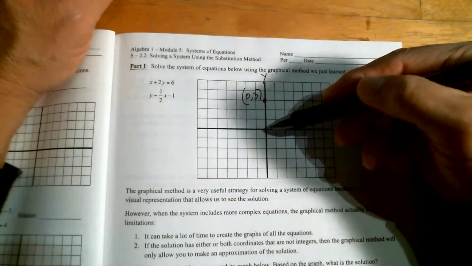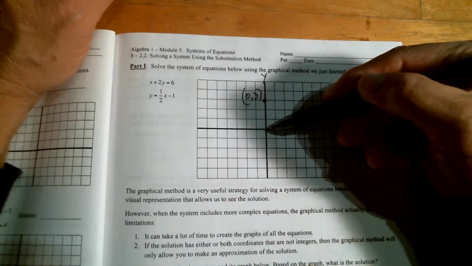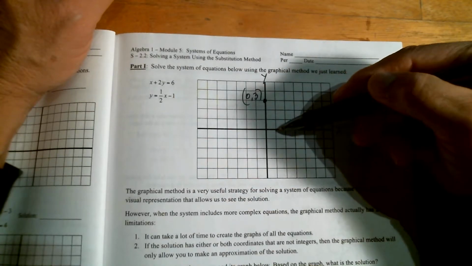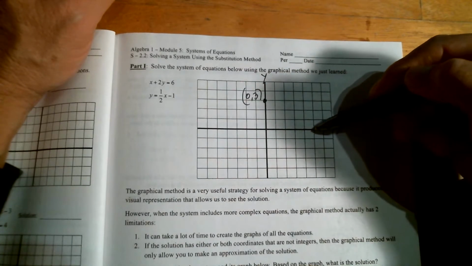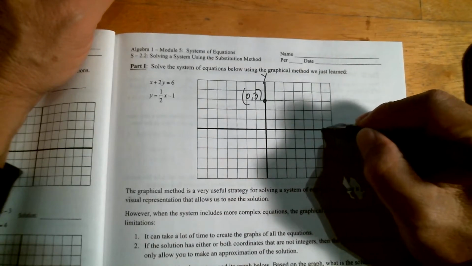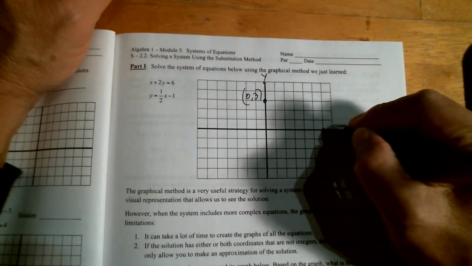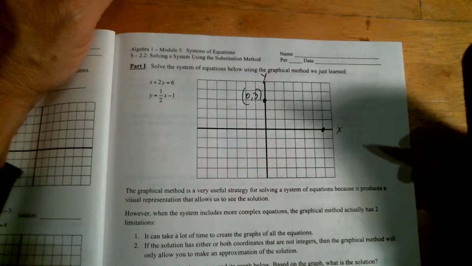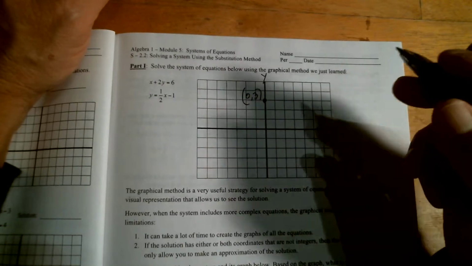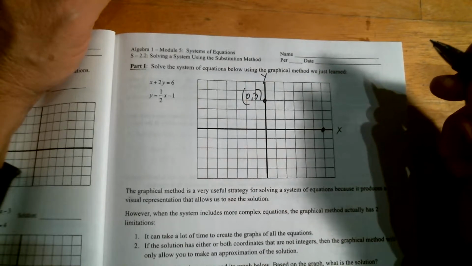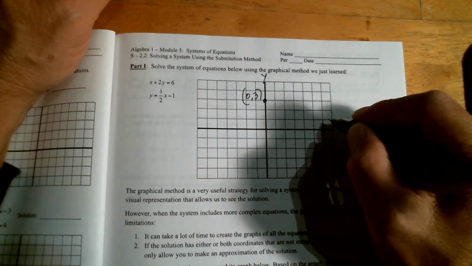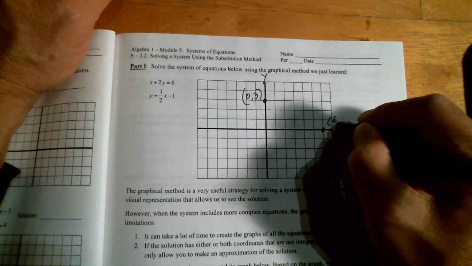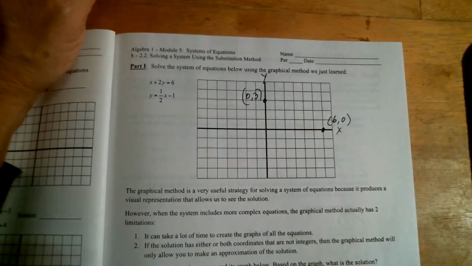So if y equals 0, x will equal 6. 1, 2, 3, 4, 5, 6. And that point is (6, 0). Okay?